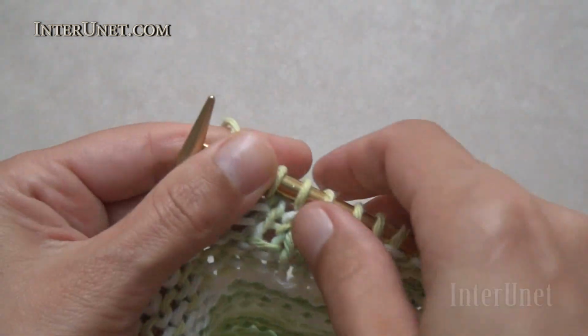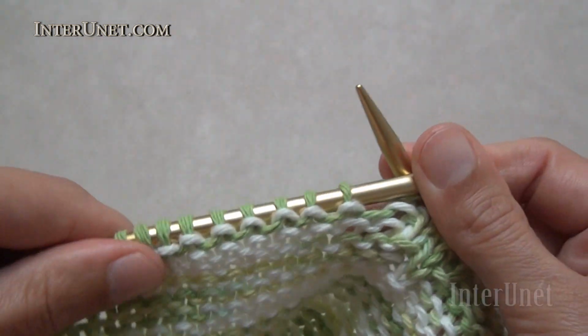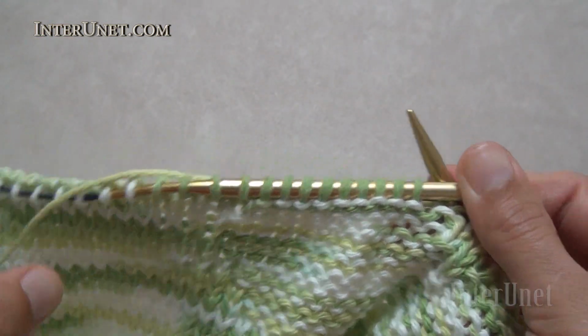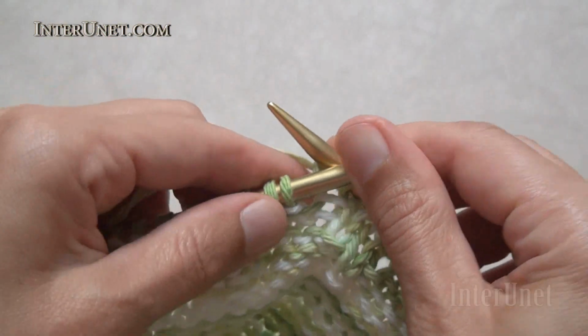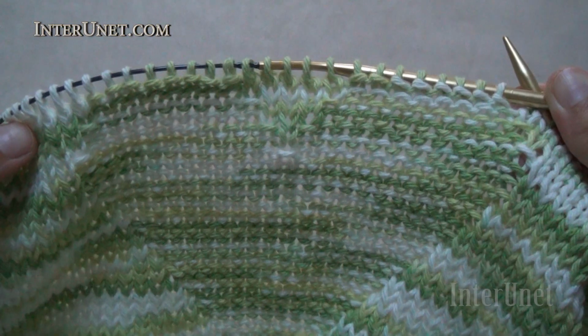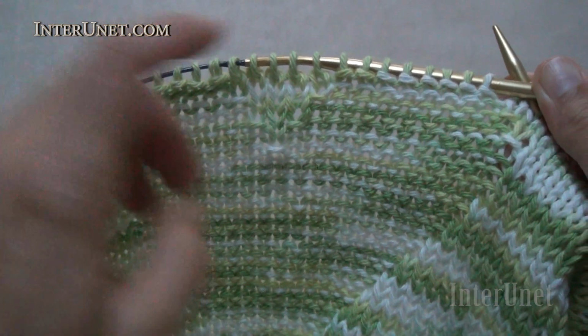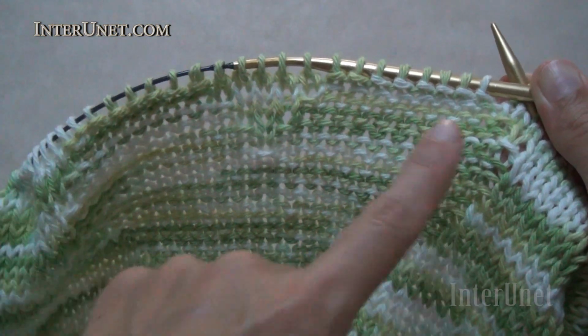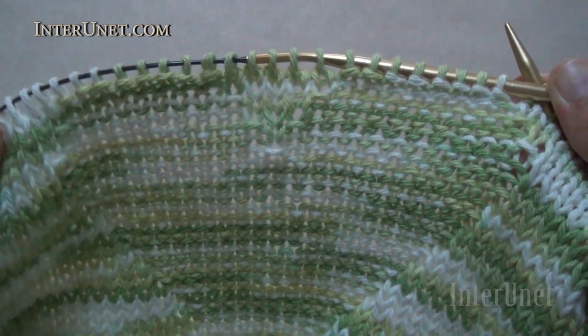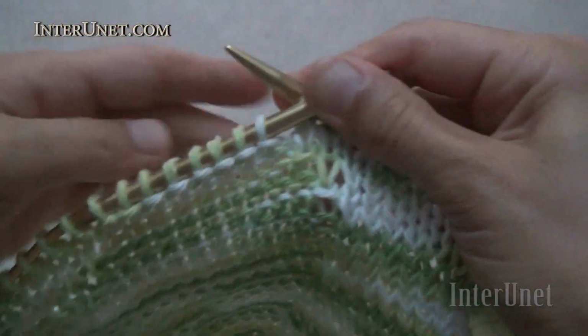Purl 8. After purl 8, knit all stitches to end. Work your 32nd round as your 31st one, then work rows instead of rounds.